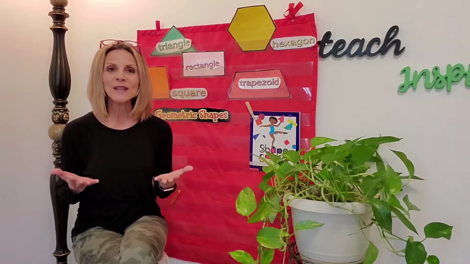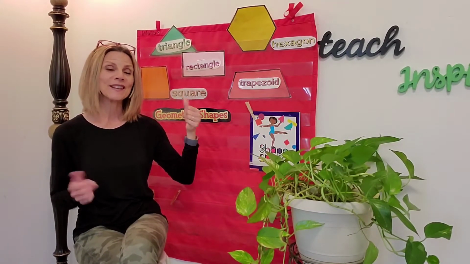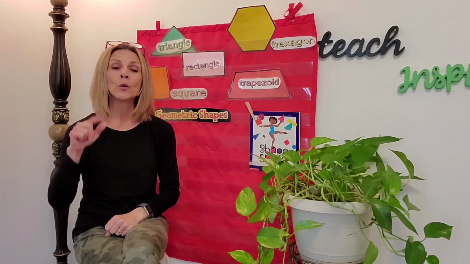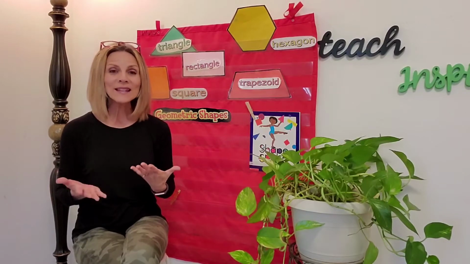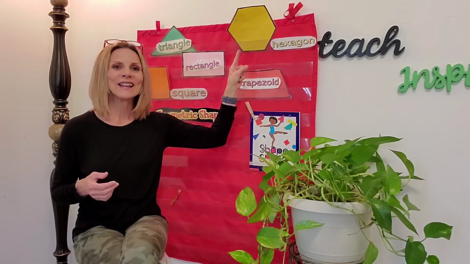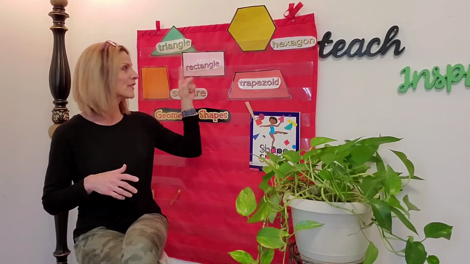Let's review some of those attributes that go along with these two-dimensional shapes. Triangle, 3 sides and 3 corners. Even though there are many different kinds of triangles, they all have 3 sides and 3 corners, so they're easy to identify. Hexagon, 6 sides and 6 corners. There are regular hexagons and irregular hexagons. We'll talk about those in a later teaching session.